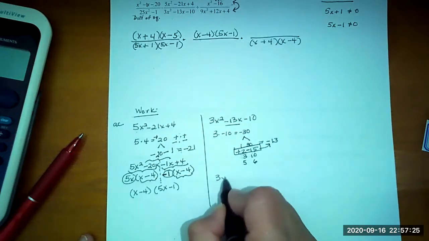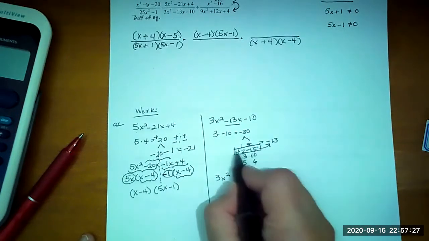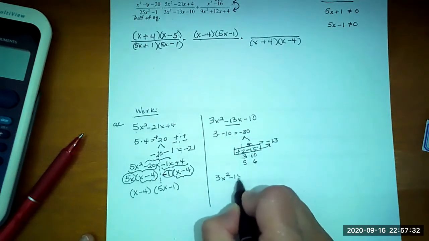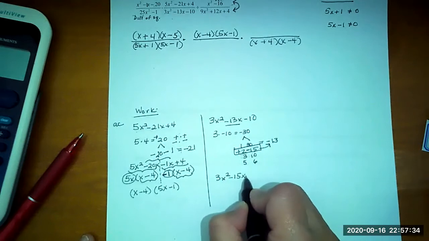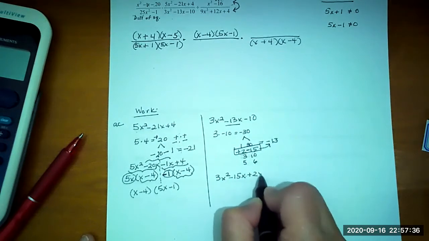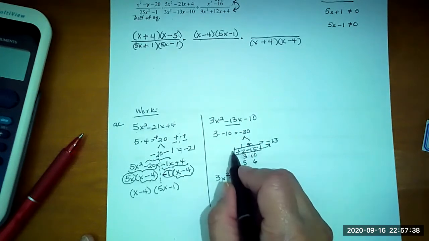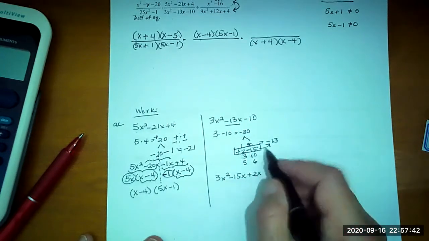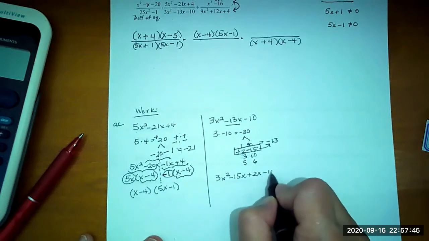So we've got 3x squared. And I'm going to flip these around. I'm going to do the negative 15 first. And so it's negative 15x and a positive 2x. You're allowed to do that because if I had said negative 15 first and a positive 2, I would have done that first anyway. And then minus 10.